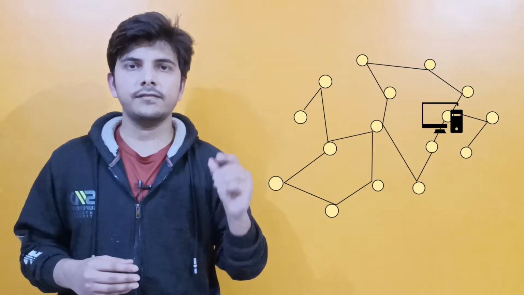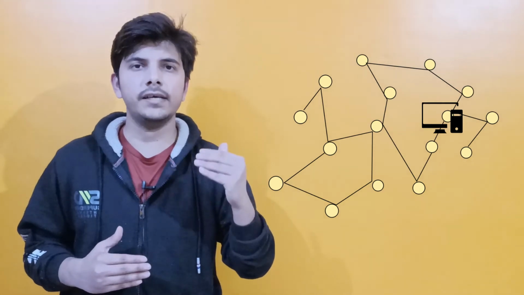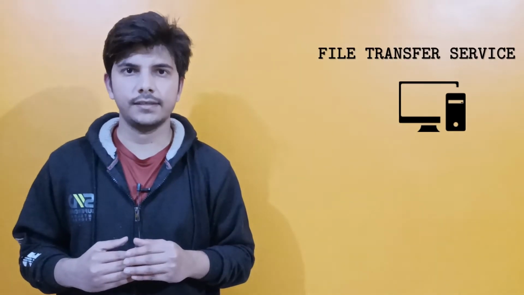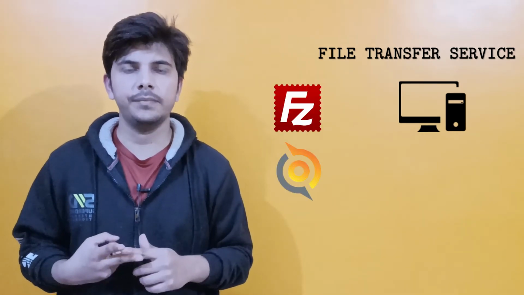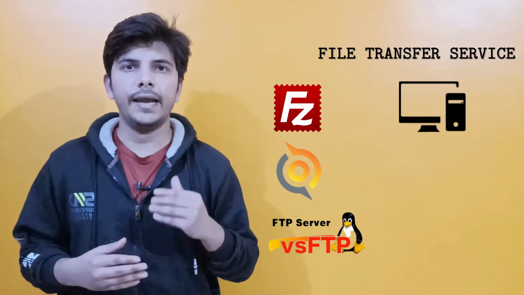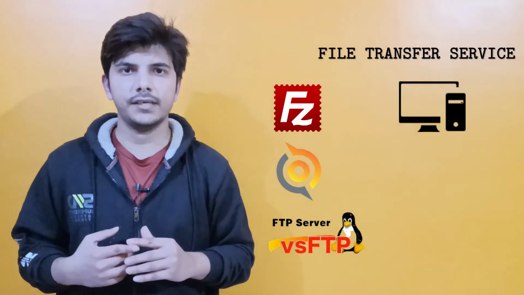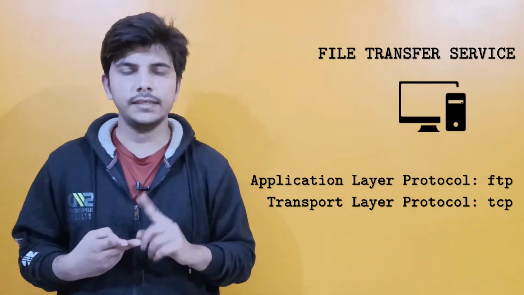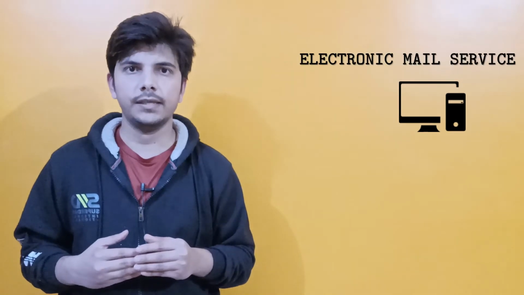Now pick any device from the internet, and that device is able to provide various services to all the connected devices in the internet. For example, consider a node, let's say a computer, and it wants to provide a file transfer service. For that it will install software like FileZilla, Complete FTP or vsftpd, and then it will be able to provide the file transfer service. While providing the file transfer service, FTP will act as an application layer protocol while TCP will act as a transport layer protocol.